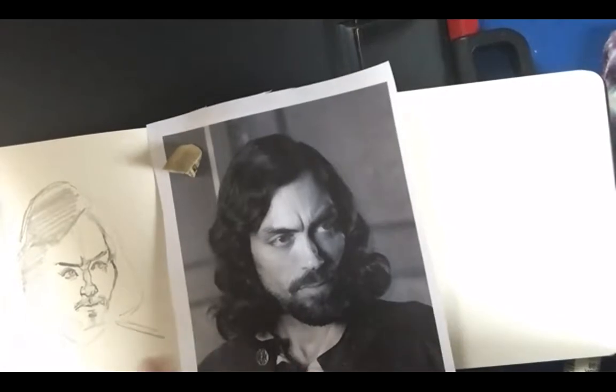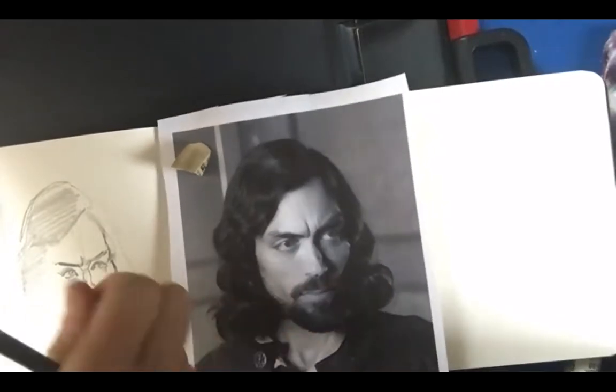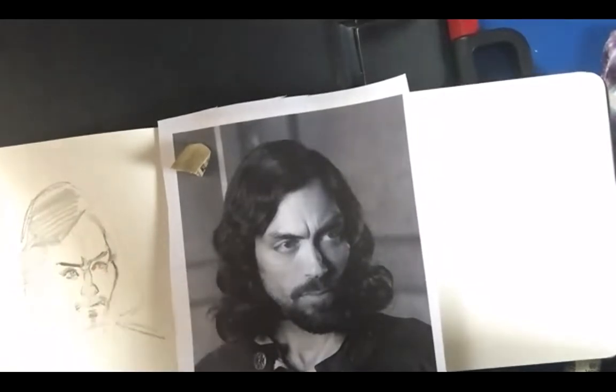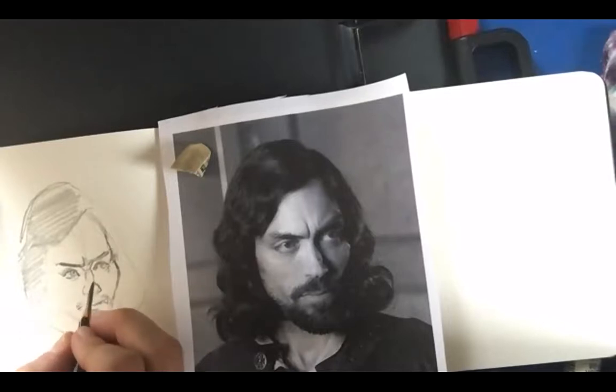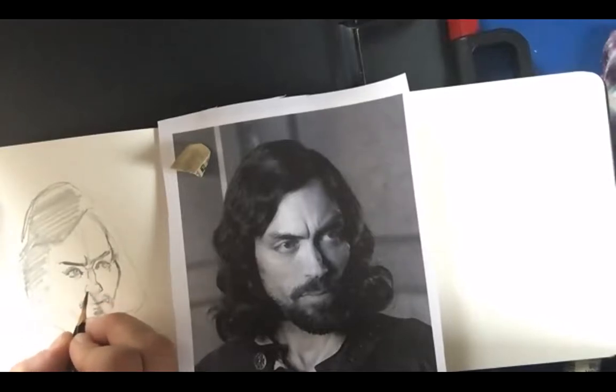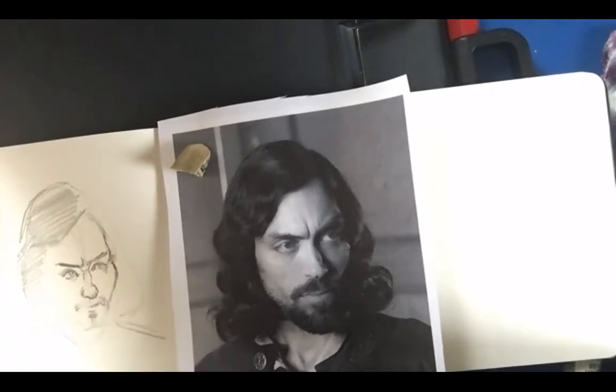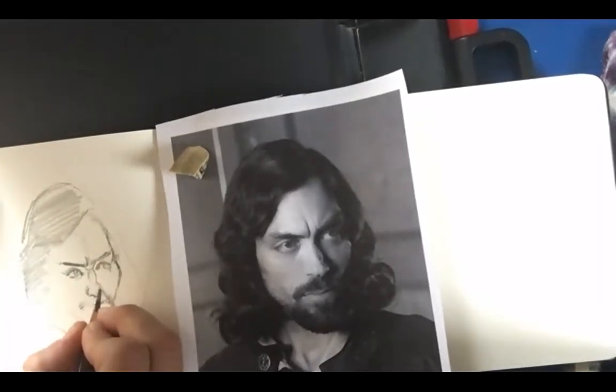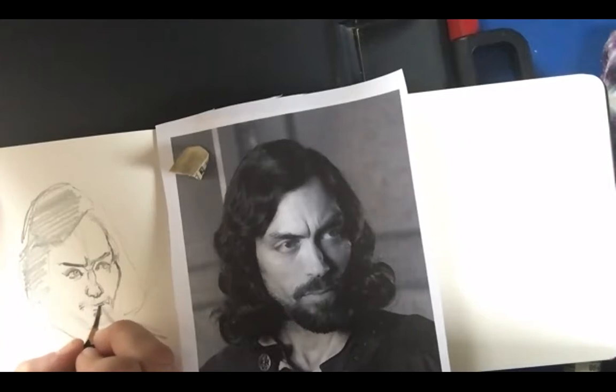I think I made his nose too short. Maybe not. Let's see. Let's see what's going on with that nose. Yeah, I think it might be too short. Let's see. Yep, there needs to be more room between the base of the nose and the eyes. And there we go. Now it's long enough. And move the mouth.